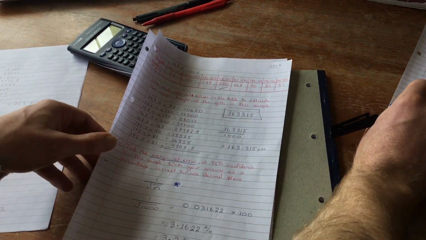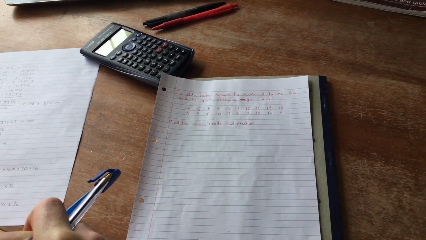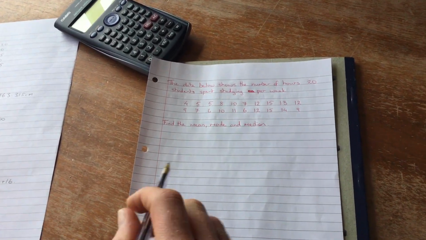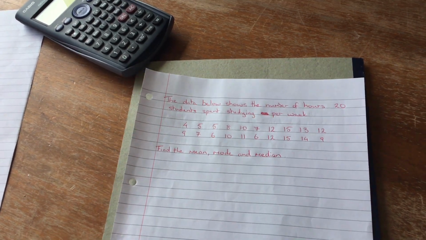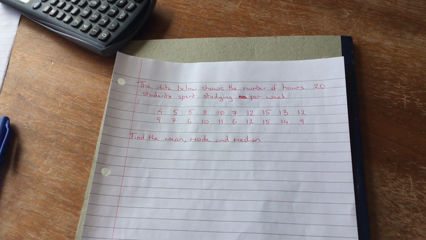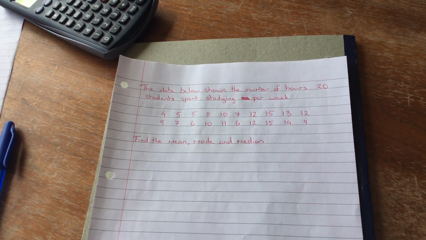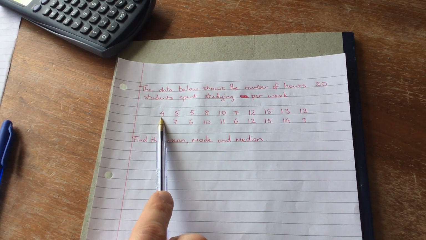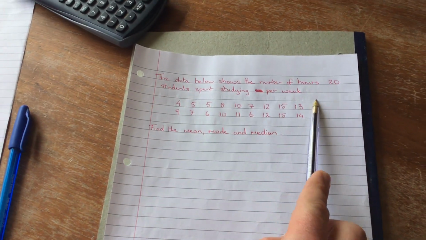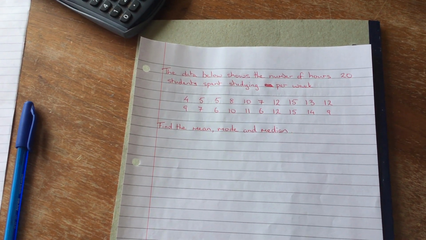Before I finish up, I'm just going to look at one further bit. This question was actually asked in 2018 in the mock paper again. So we've already looked at the mean, I mentioned the mode, and we're now going to look at the median as well. Just to read the question first of all, there would have been a little bit more detail given in the mock paper. The data below shows the number of hours 20 students spent studying per week. So we have the 20 students. One student studied 4 hours, next student 5, 8, 10, 7, and so on. All 20 students. Now, what they've asked for here is find the mean, the mode, and the median.